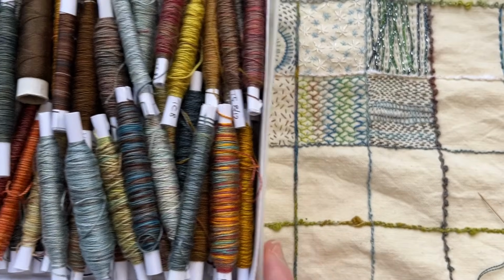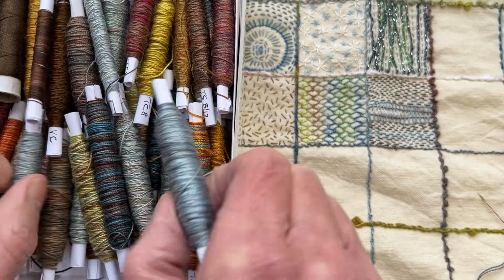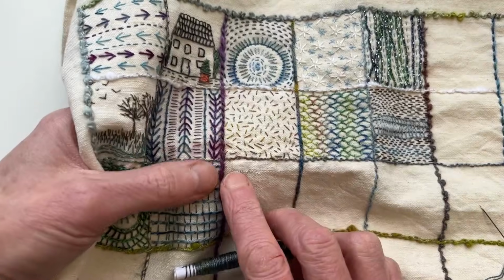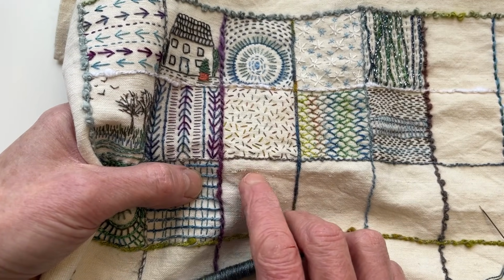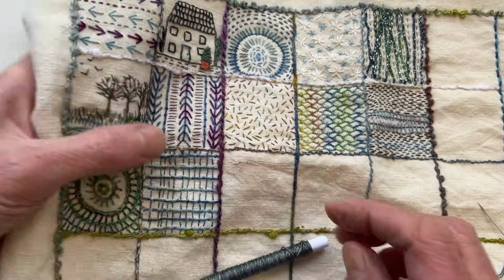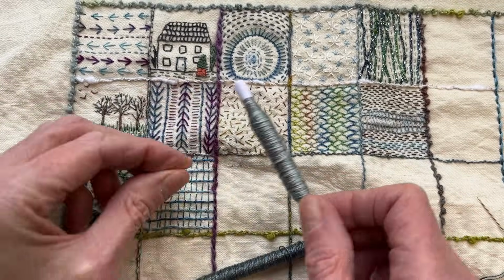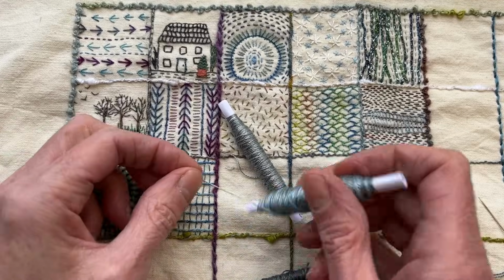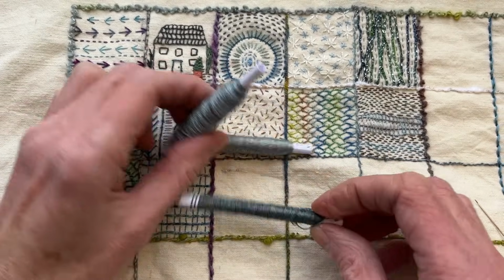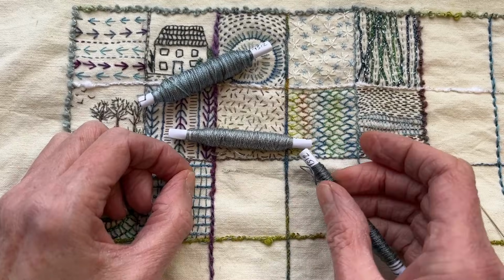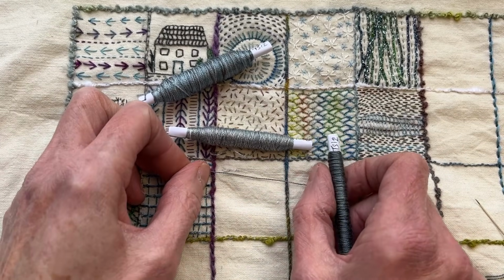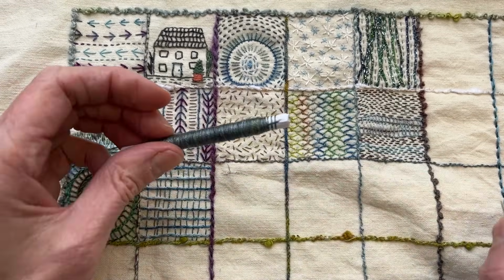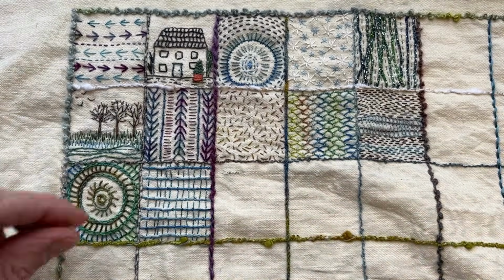I've been having a look through my grey threads and I've picked out a few. I'm trying to match the colour of this slightly grey area here, and I think that might be a little bit too pale. That's probably a little bit too blue. And these are all Silk Pearl 12, by the way. I think I might go with that one actually. So let's start and see how we get on.